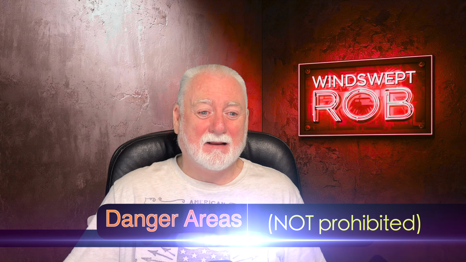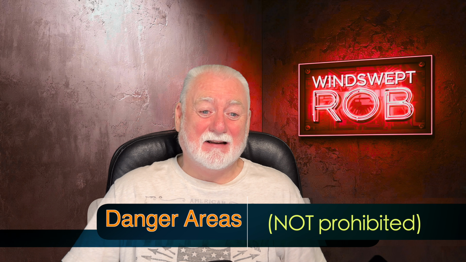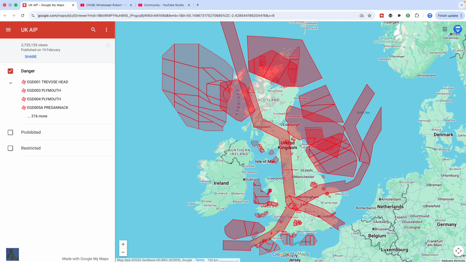Restricted airspace. These are labelled R on aviation maps. Now, restricted areas are places where flight may be limited unless you have permission from the controlling authority. Danger areas. Danger areas are one of the most misunderstood things on drone maps. They often appear as a huge red area, especially around the Scottish coastline.